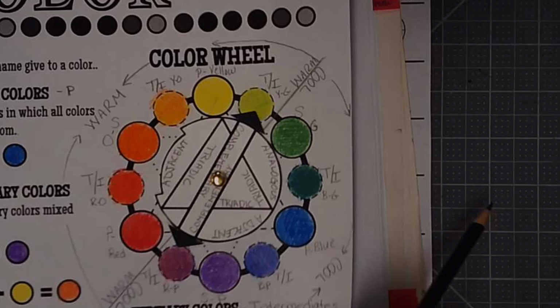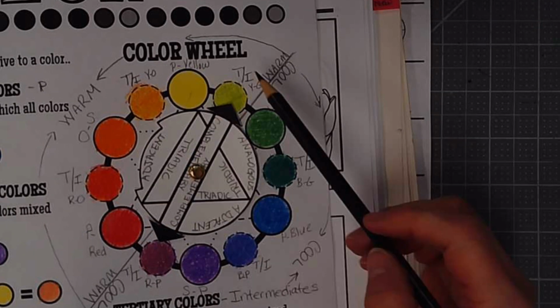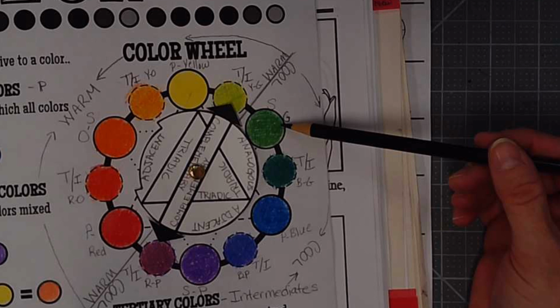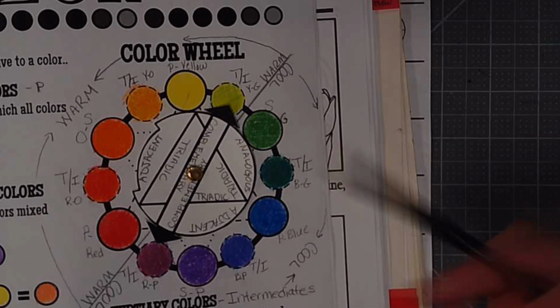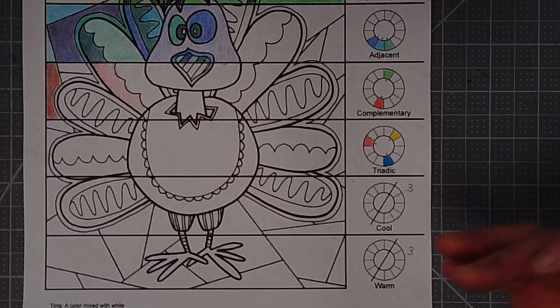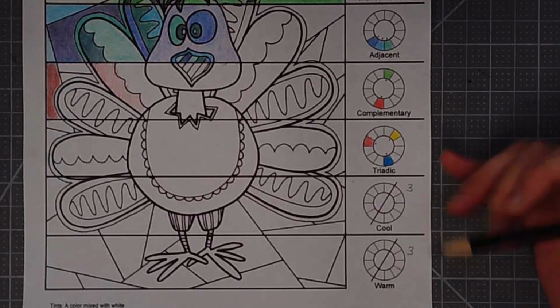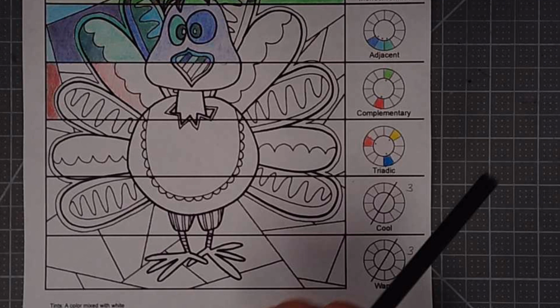And your cool colors are green, blue-green, blue, blue-purple, purple, and red-purple. So if you really want to work with all 6 cool colors and all 6 warm colors in these 2 sections, you may do so, but you just need at least 3 of them.